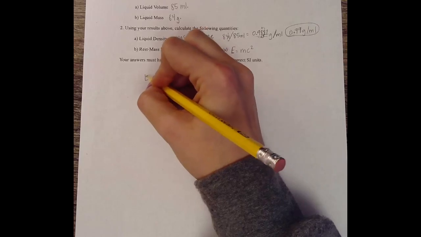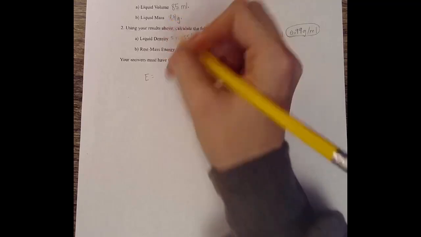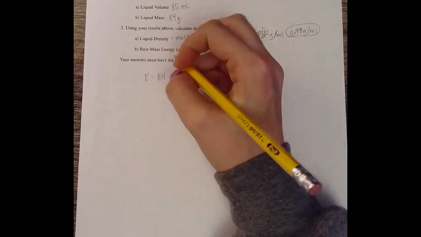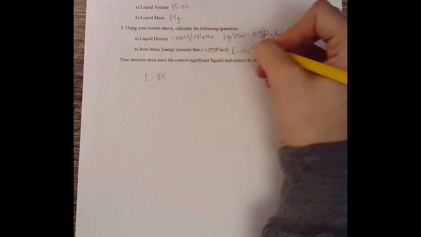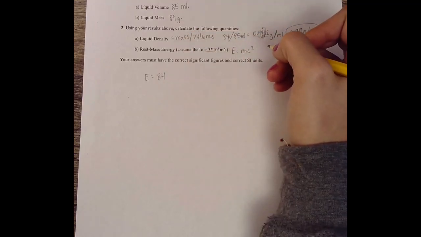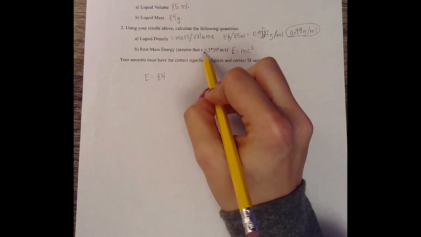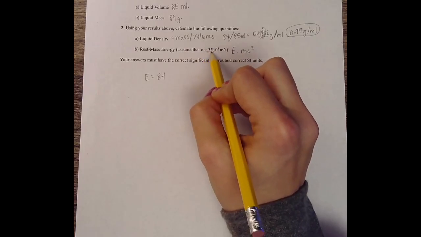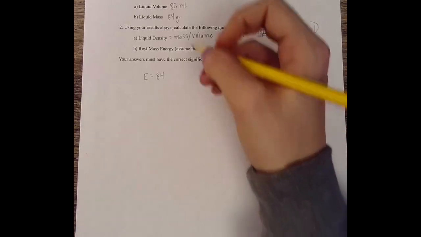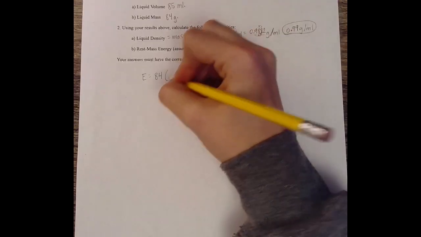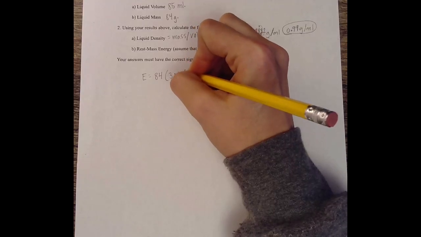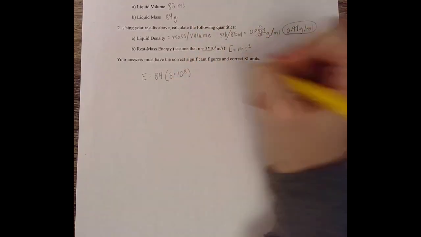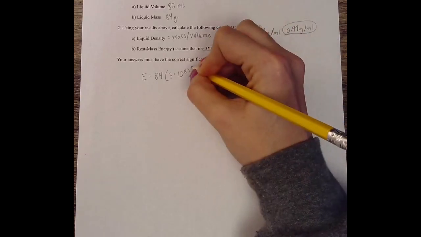He's a famous scientist. If you hadn't heard of him, I'm pretty sure you have. Alright, and the formula for this is going to be E. Your M is going to be your mass, which is 84 grams. C stands for the speed of light, and it says right here, assume that C equals 3 times 10 to the 8th power. Okay, so you're going to put that in parentheses, 3 times 10 to the 8th power, and then you're going to finish off your formula with the square.